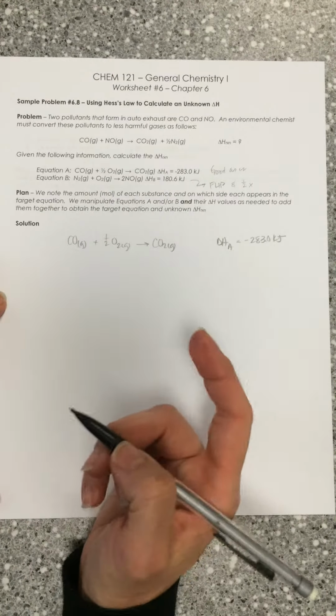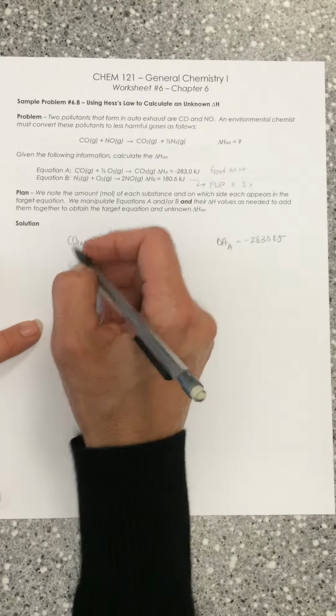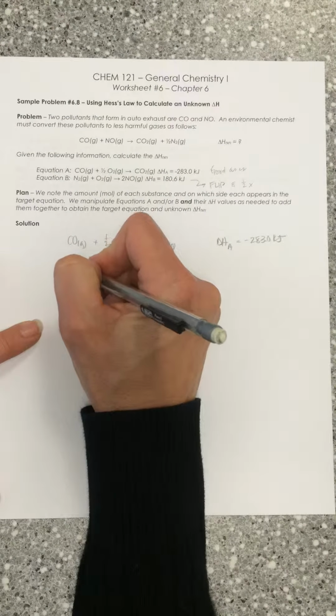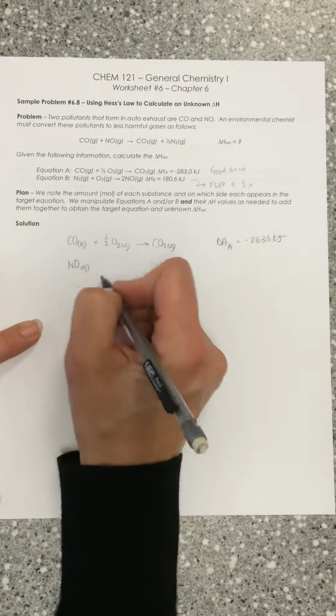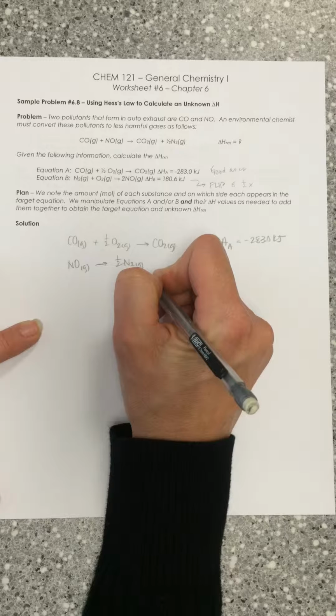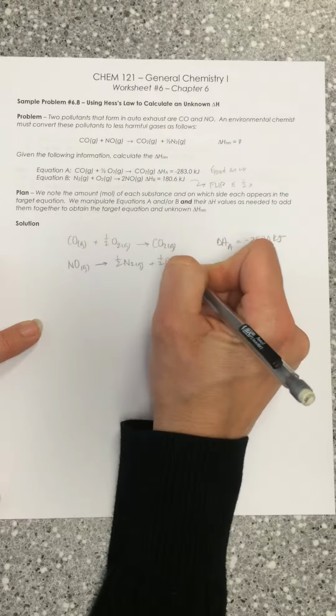So this is where you have to make sure you're keeping track of stuff, not moving quickly, not getting distracted. So flipping it means NO now becomes a reactant, and I'm going to scale the coefficients down by 1/2. So I've got NO making 1/2 N2, and then 1/2 O2.